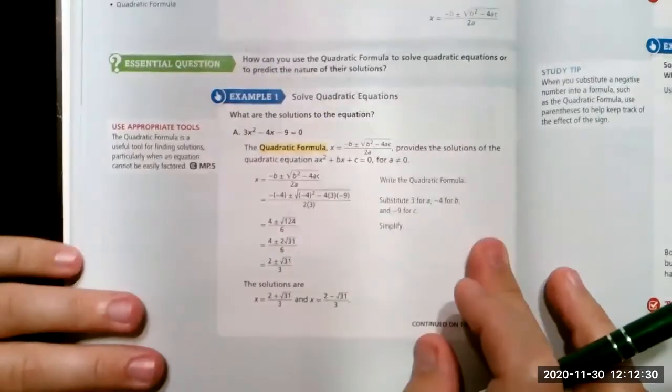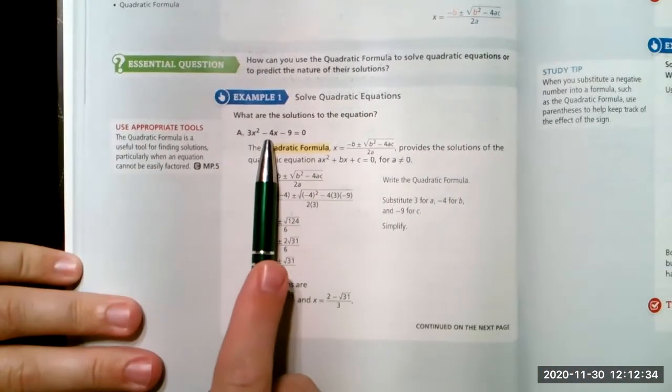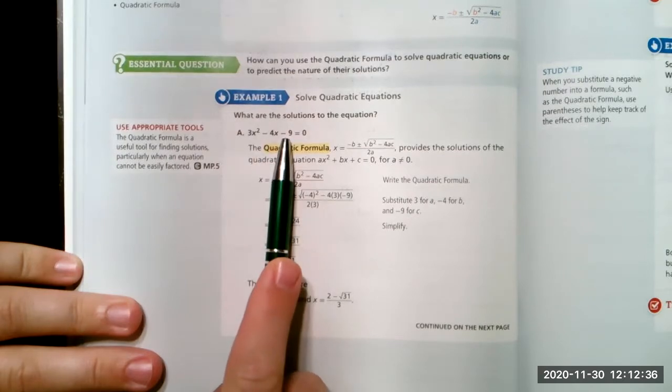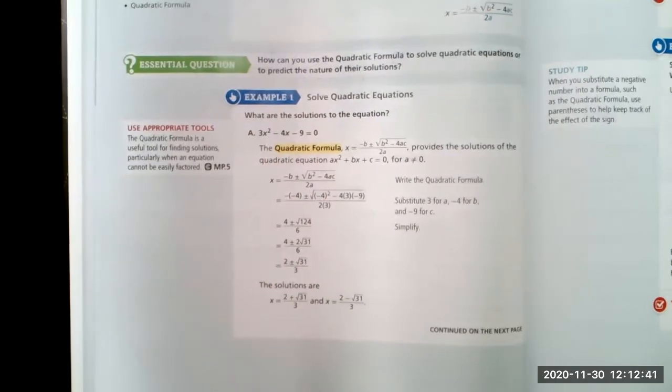All right, so for example 1, solve the quadratic equation. So they've got 3x squared minus 4x minus 9. So again, I'm going to use that formula to work through this and solve it.